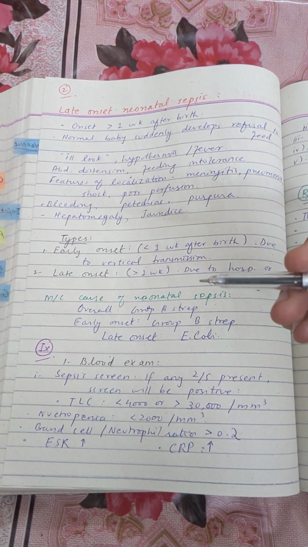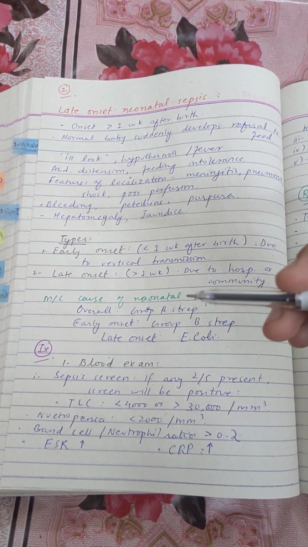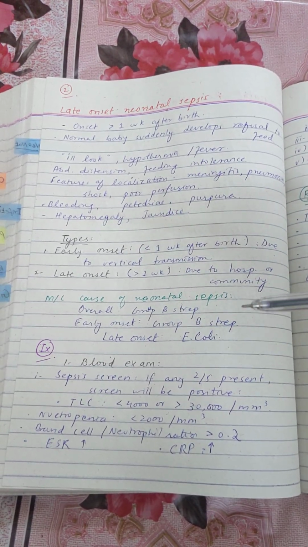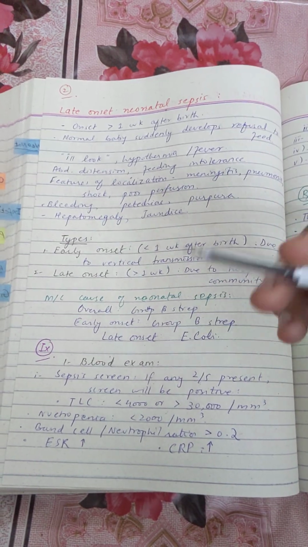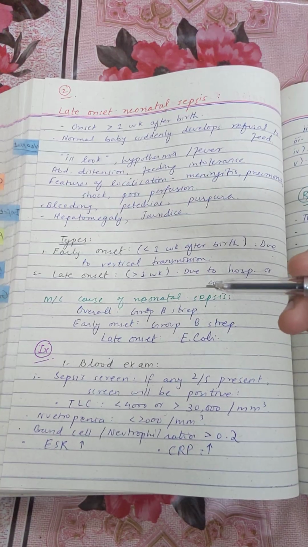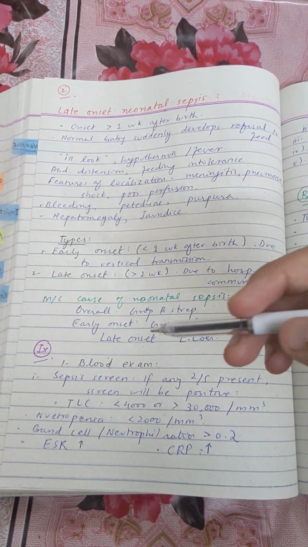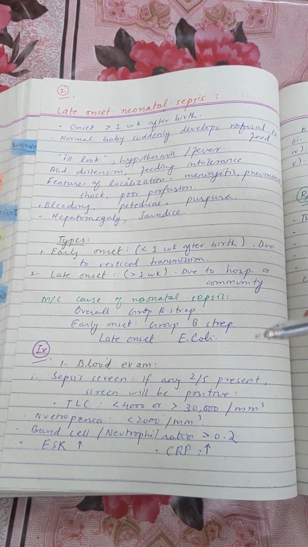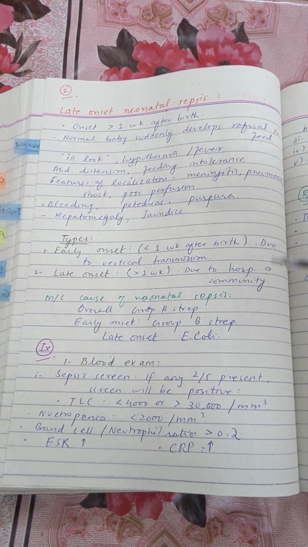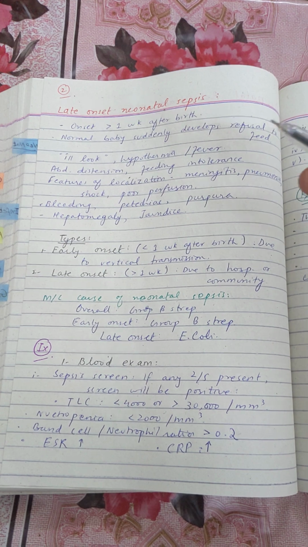And the most common organism responsible for neonatal sepsis overall is group B streptococci, and for early onset it is group B strep again, but for late onset neonatal sepsis the most likely cause is E. coli. So overall it is group B strep. Even for early onset, because of vertical transmission, it is group B strep, but late onset, as a result of community acquired or hospital acquired infection, it is E. coli. So these are the important features that you need to keep in mind while reading late onset neonatal sepsis.